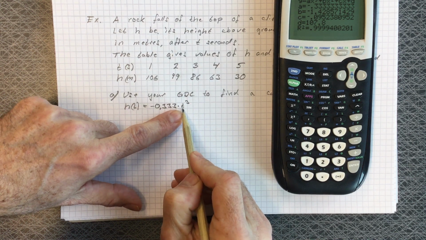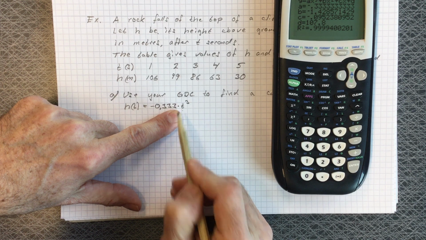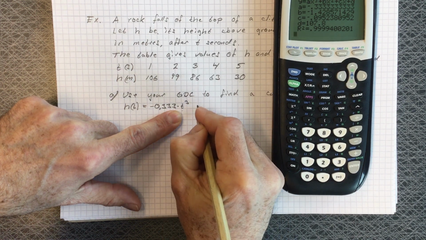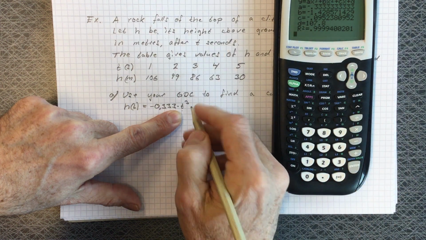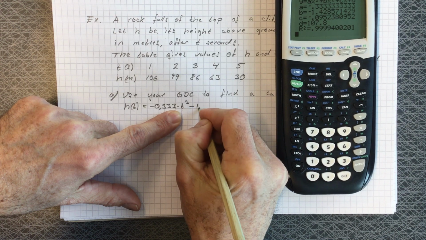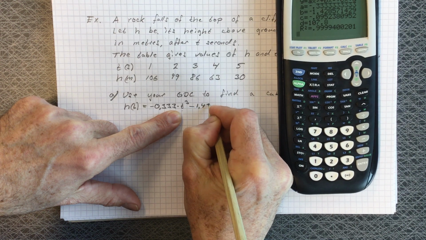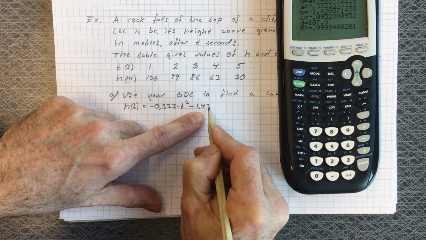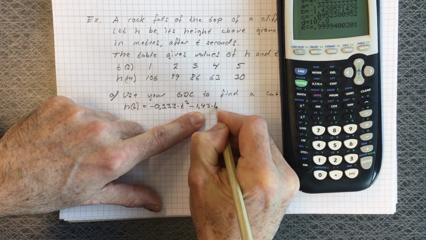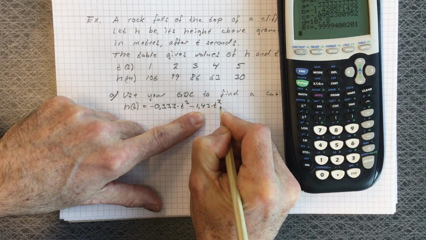So we use time t instead of x. Plus, but we have a negative value for b, so it's minus 1.43, so I have to round it off, times t to the power of 2.